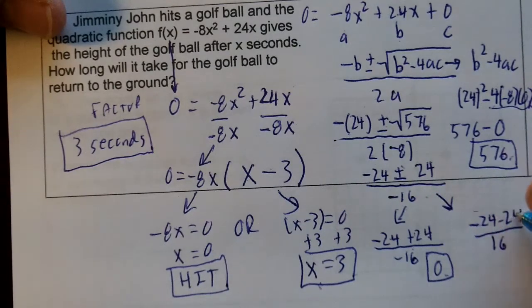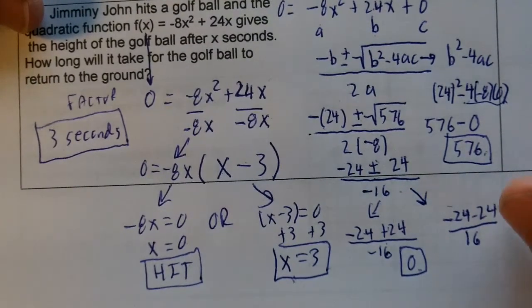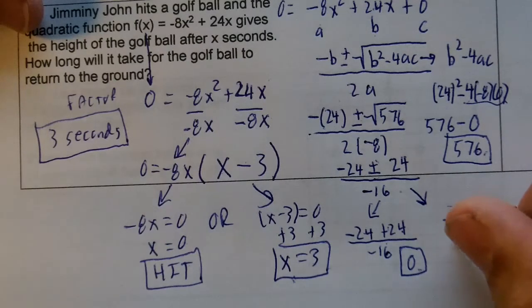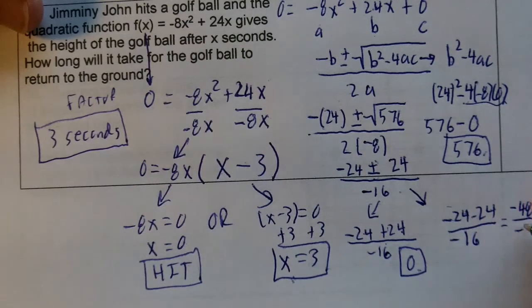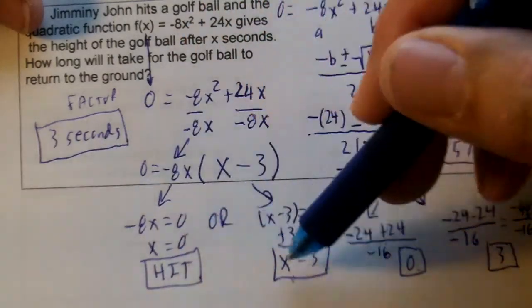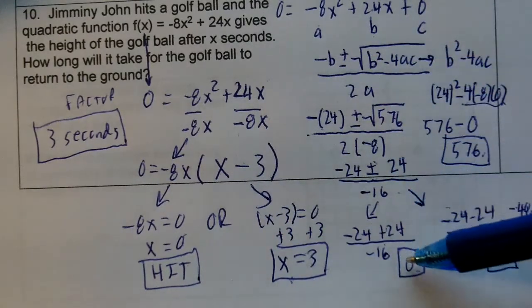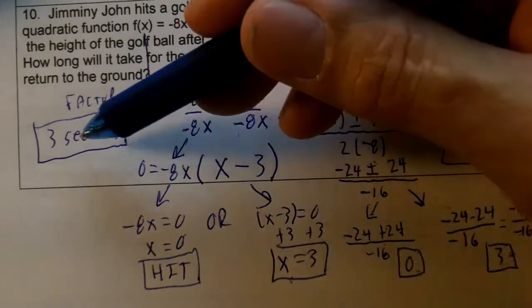Right here, negative 24 minus 24 is a negative 48. This is a negative 16. A negative divided by a negative is a positive, and 48 divided by 16 would be 3, wouldn't it? Notice you have the same 2 answers, 0 and 3. So either by factoring or by using the quadratic formula, you end up with 0 and 3. The ball is hit at 0 seconds, and it returns to the ground at 3 seconds.